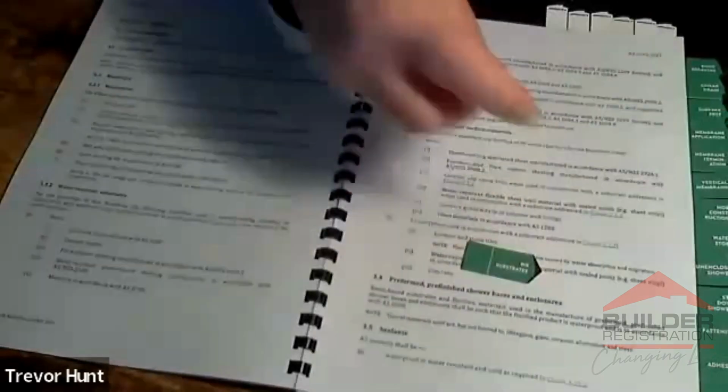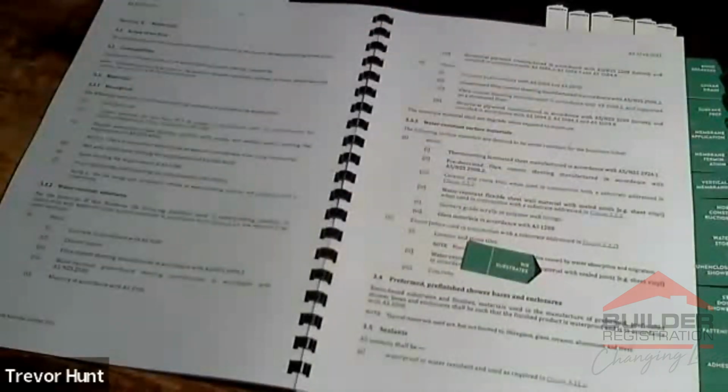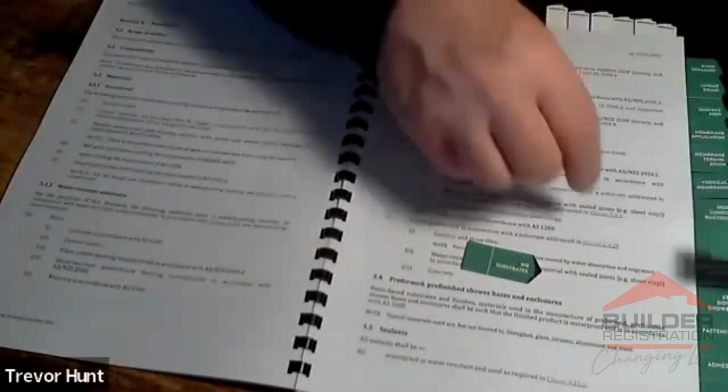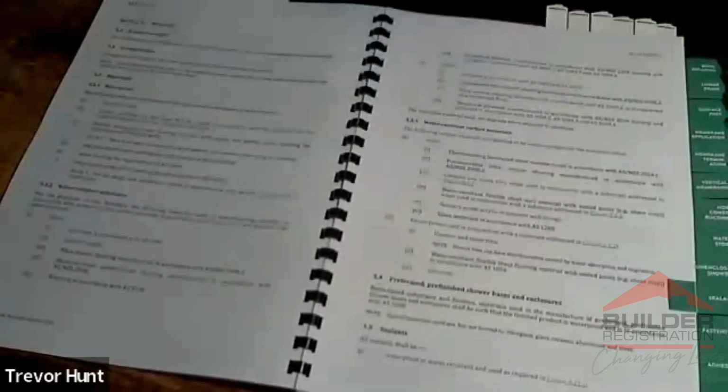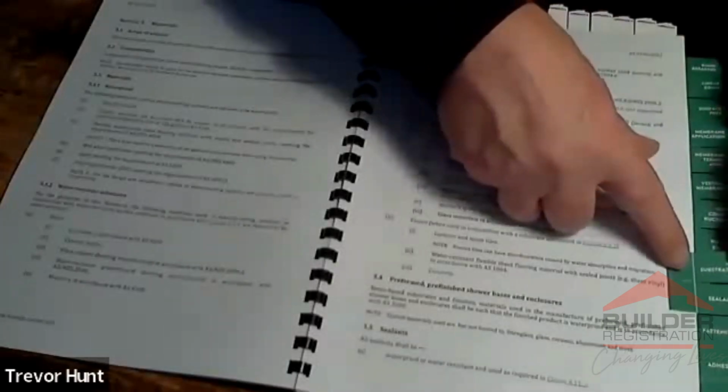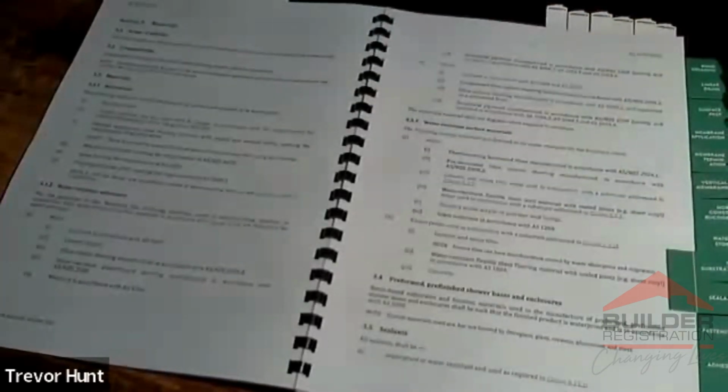Sealants and WR substrates are on page 11.